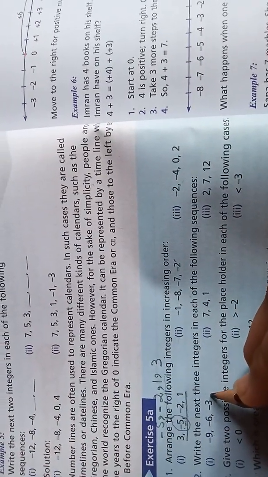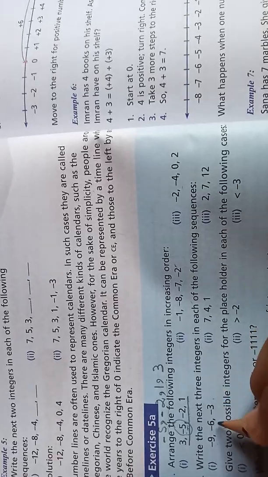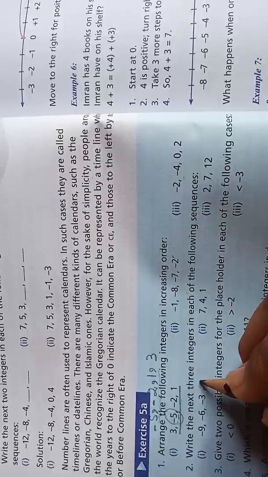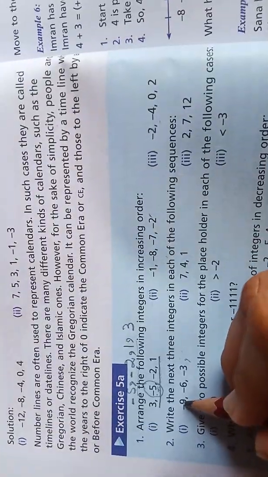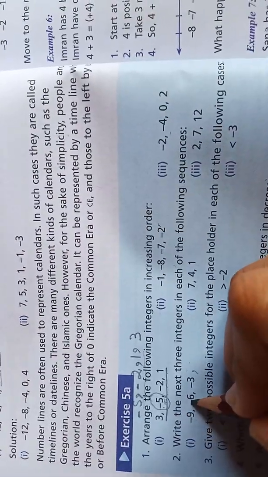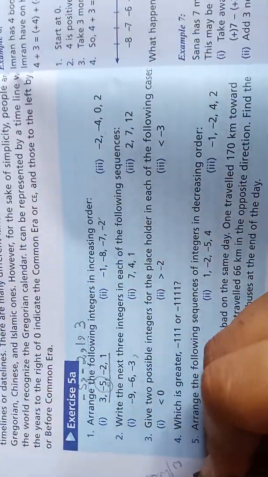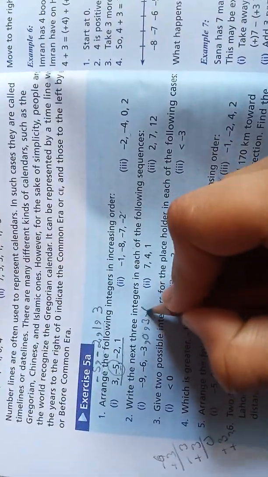You can see from the number line, there is a gap of 3, so you can write -3. -9 plus 3 is -6, -6 plus 3 is -3, then -3 plus 3, the next number is 0, again 0 plus 3, the next number is 3, again plus 3, the next number is 6. So you have to write the next 3 numbers.